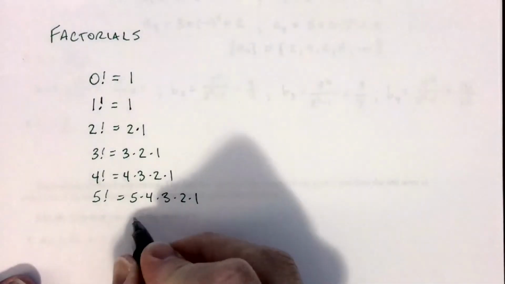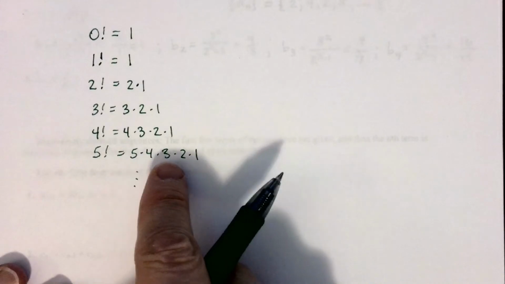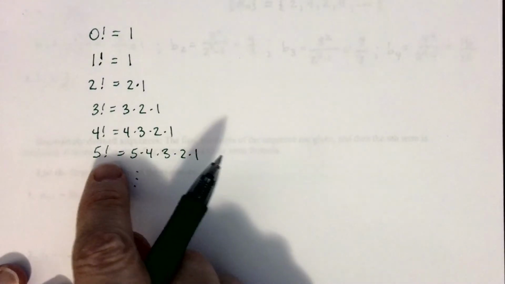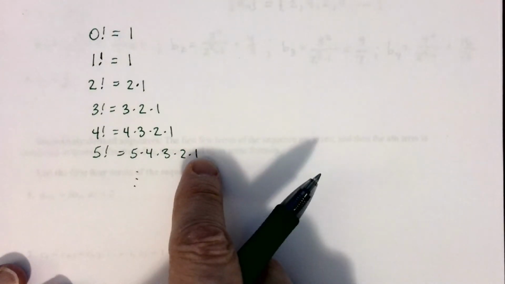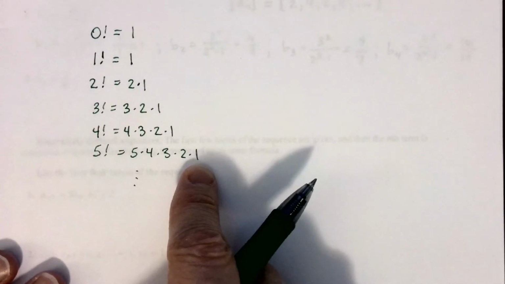Does that make sense now? You see why we call it factorial, because we are multiplying factors: 5 factorial multiplies 5 times all the positive whole numbers less than 5.